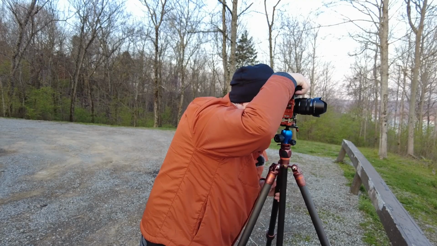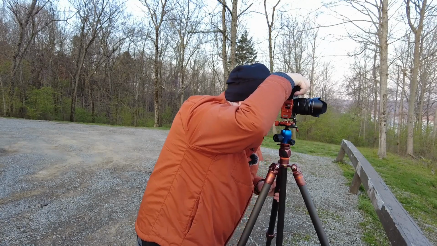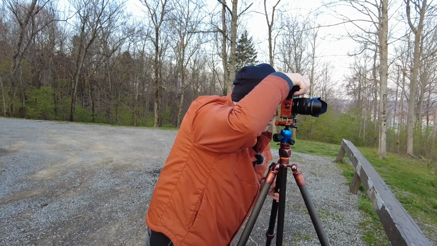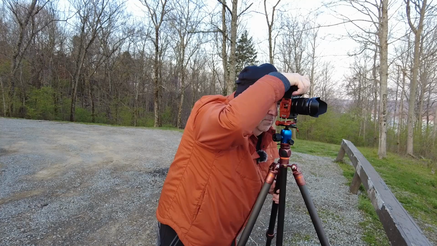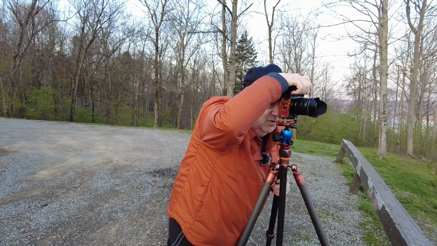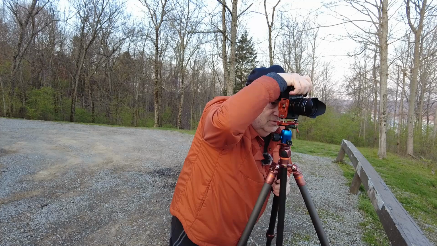Now the reason why, instead of using the back of the camera, I'm looking through the viewfinder is just because my old eyes don't work very well. I find it's a little easier for me to look through the viewfinder. I can see a little better.